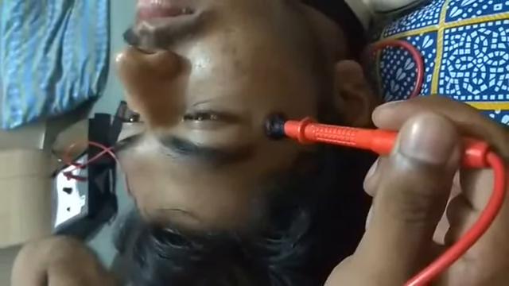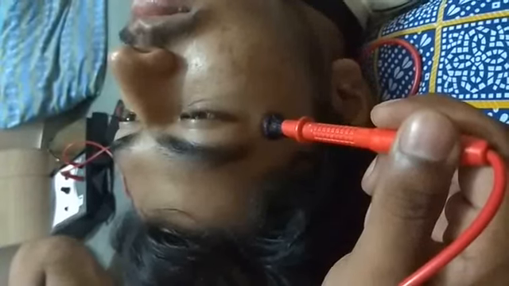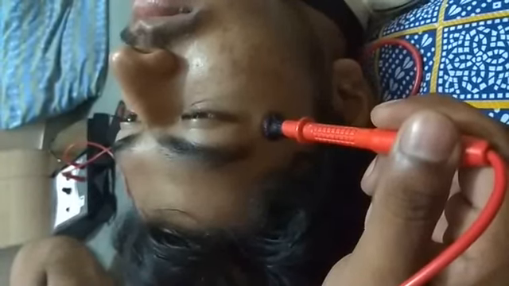For the facial muscles, the reference electrode we can put at the C7 cervical spine. This is the motor point for the frontalis muscle. This is the motor point for the corrugator muscle. This is the motor point for the orbicularis oculi muscle.